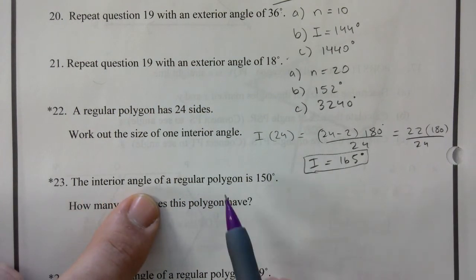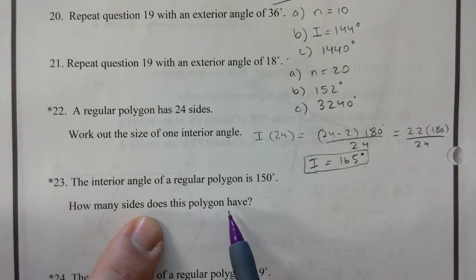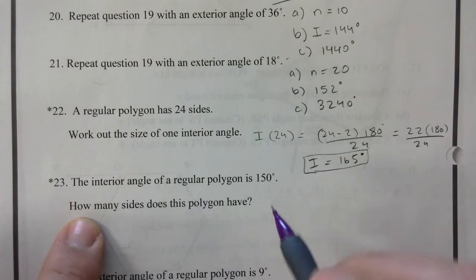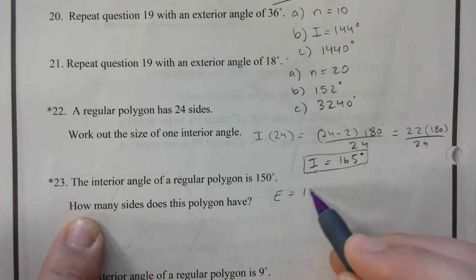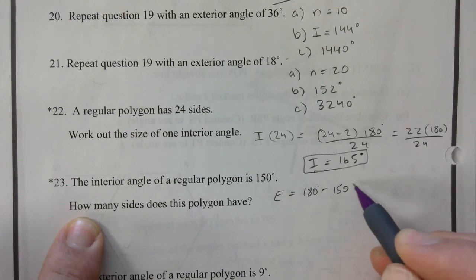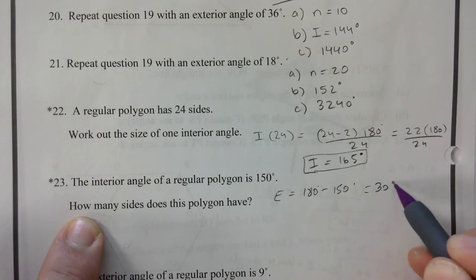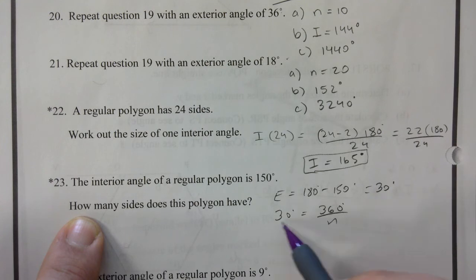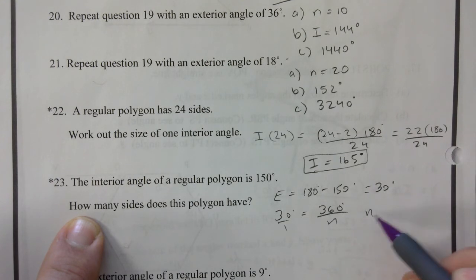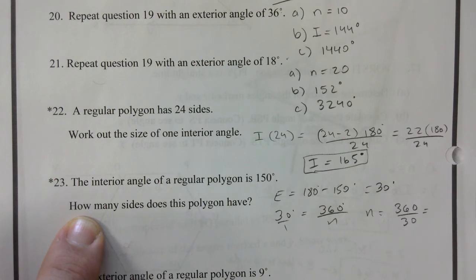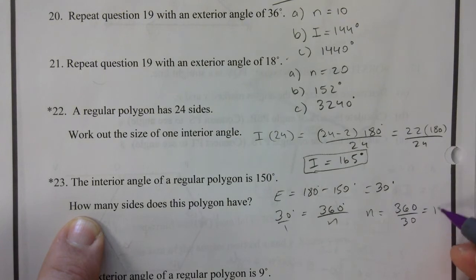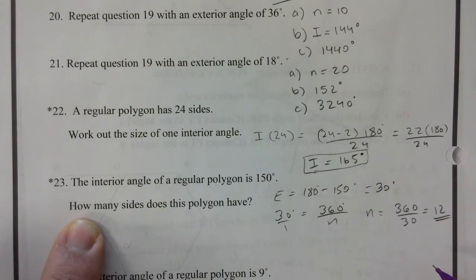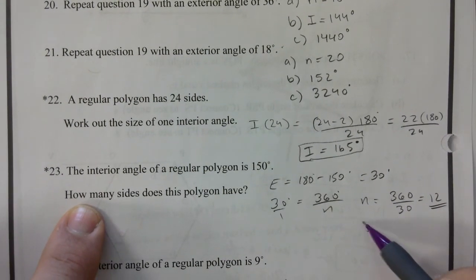The interior angle, how many sides does it have? So here it is again. Exterior angle is 180 minus 150, which is 30 degrees. And then you go 30 is equal to 360 over n. Put the 1 there. N is really 360 divided by 30. That's 12, right? 12 sides for that one. That's a dodecagon.